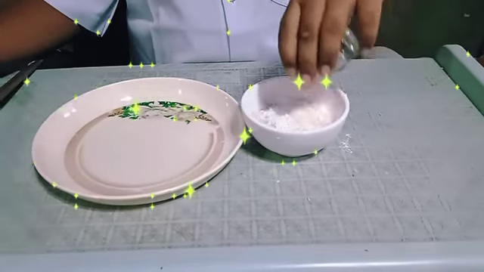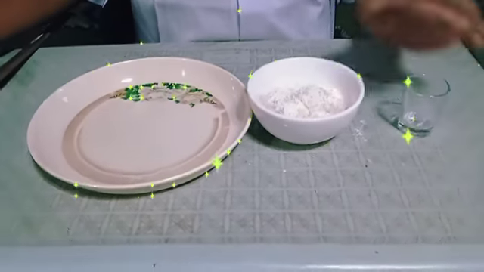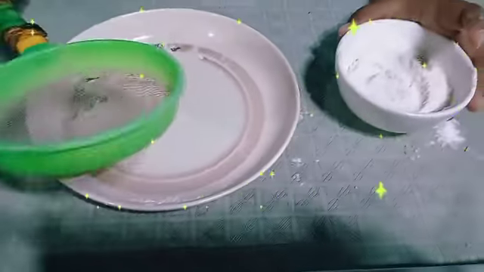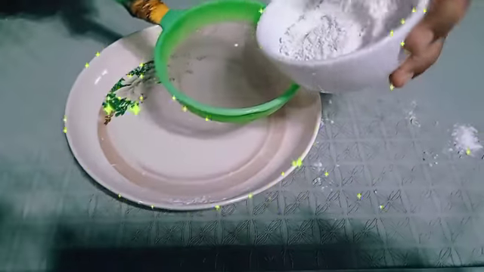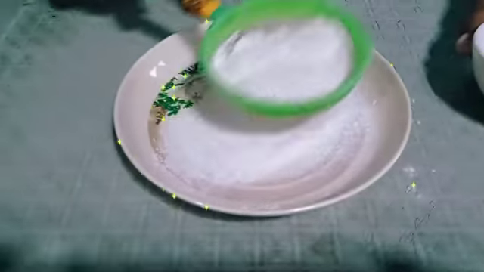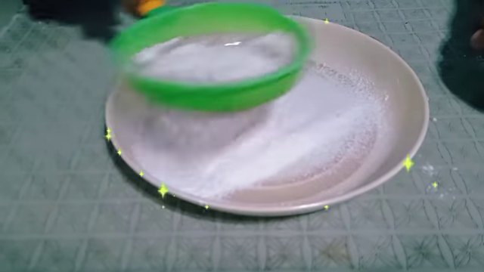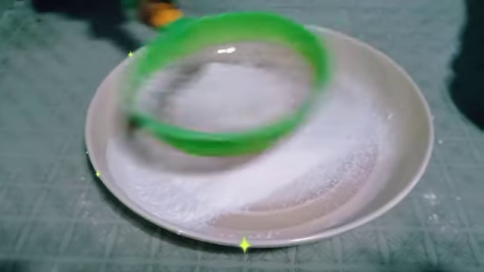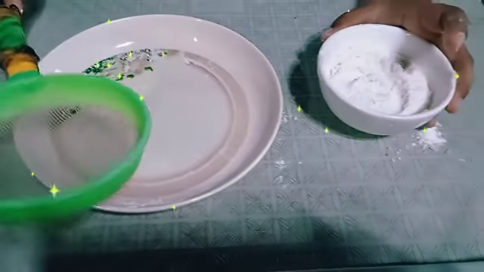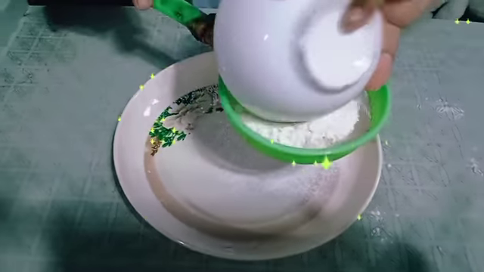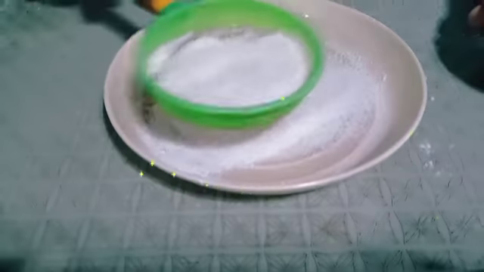First, I will pour the rice grains into the flour and mix. And I will use a sieve to separate the mixture. As we can see, the rice grains and the flour have different sizes. So, with the help of a sieve, the mixture is separated.